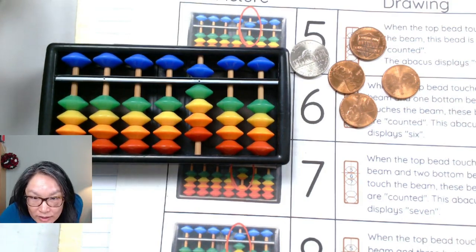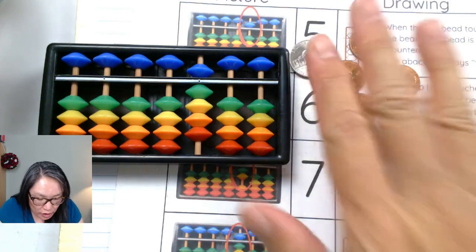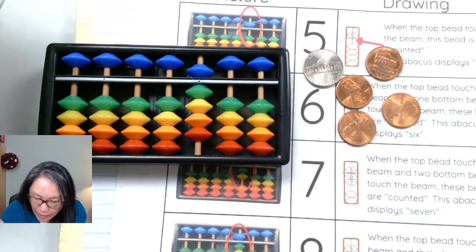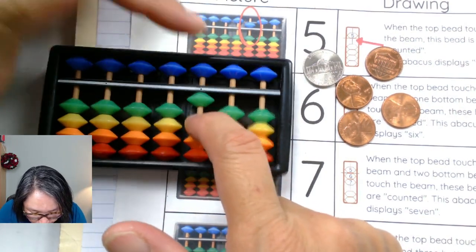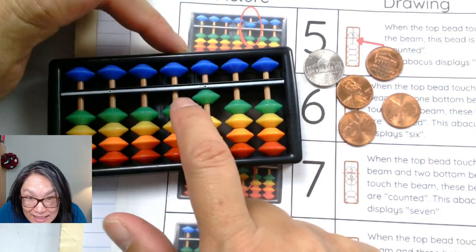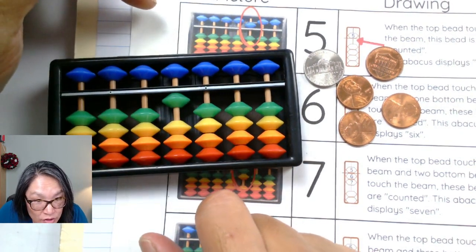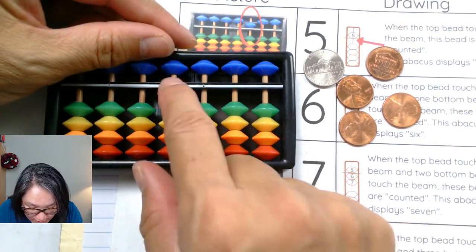That's what we're doing. We're counting. We're just counting right now. We're just trying to read the abacus. So wait, what about 10? Well, if you notice, that looks like 1. If I did this, that's 10. So if you look, it looks very similar, right?